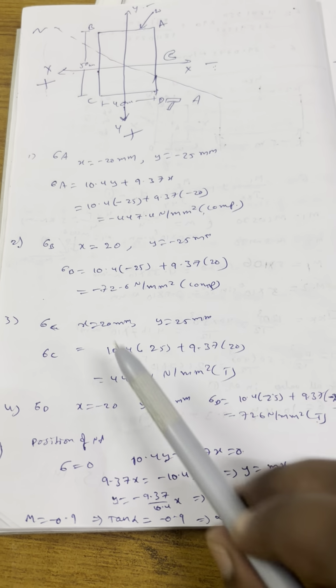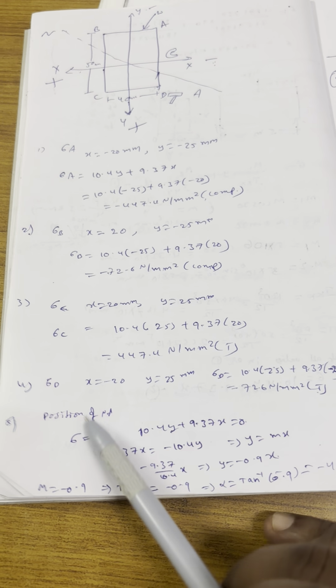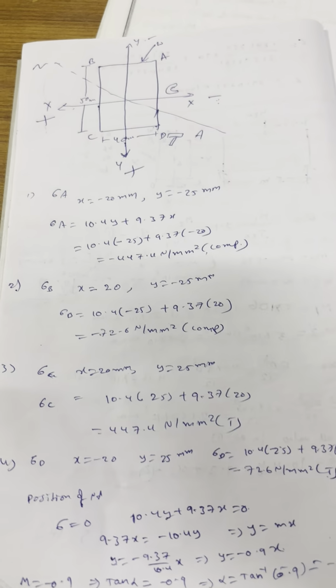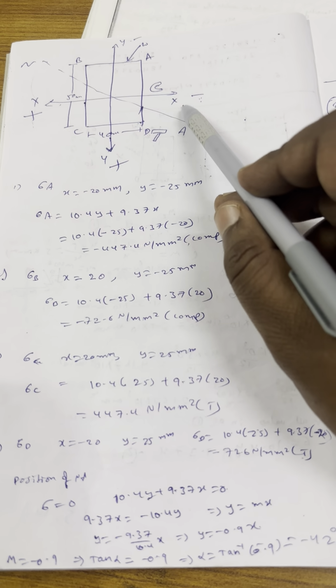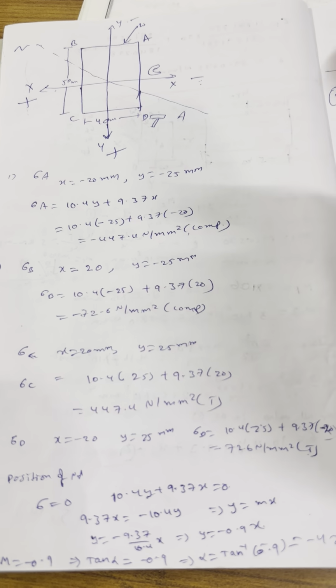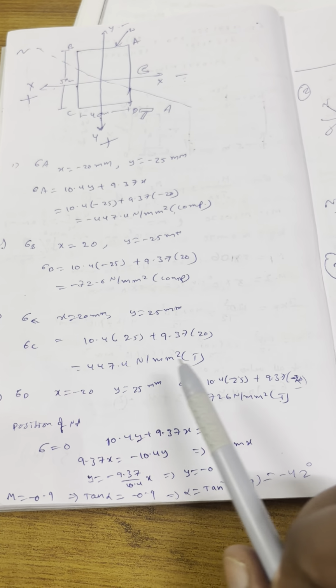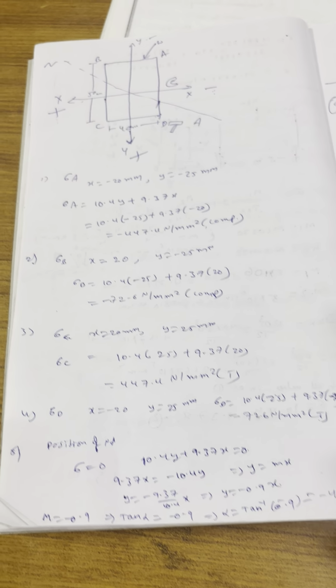Substituting, we get plus, therefore tension. And for D, x is minus and y is plus, so minus 20, plus 25. Substitute in the equation and we get the value.